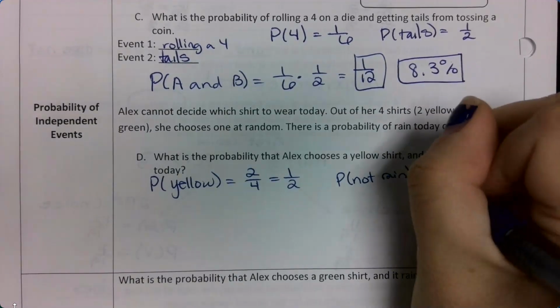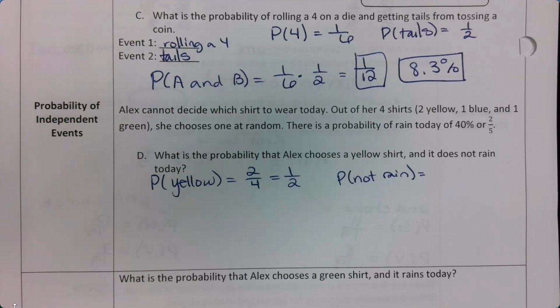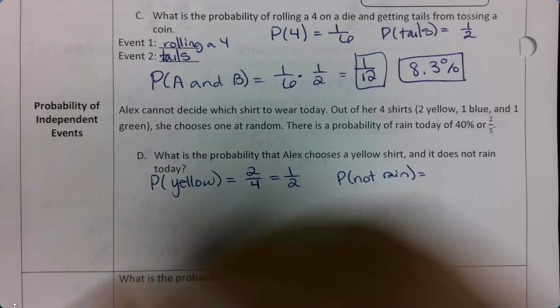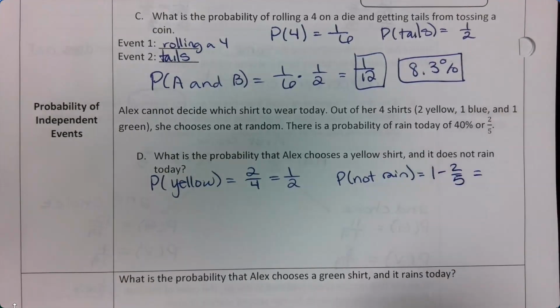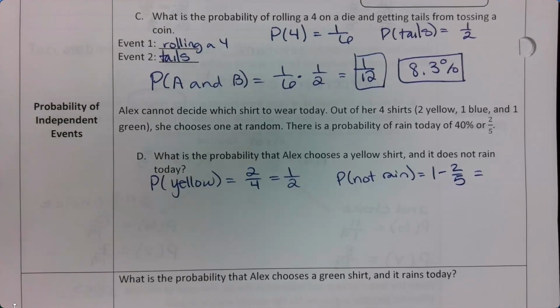No, it gave me the probability of raining. So how do I find the chance of it not raining? 1 minus the chance it will rain. So I'm going to do 1 minus 2/5, and I want to use the fraction here because I have the probability of her shirt being a fraction. So what's 1 minus 2/5?